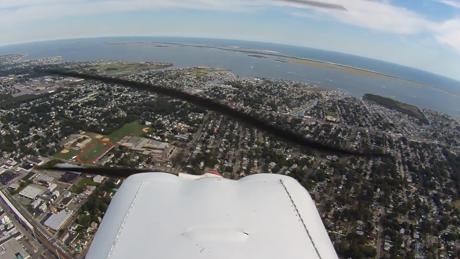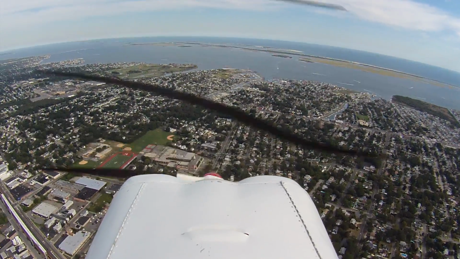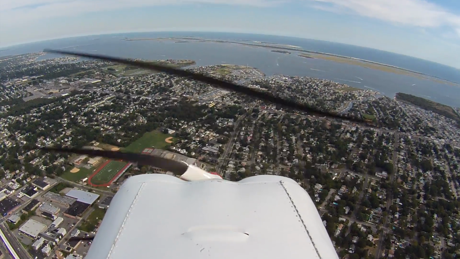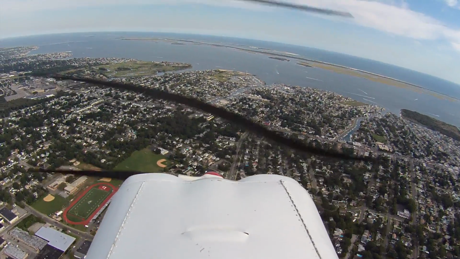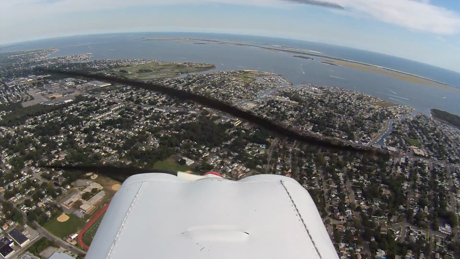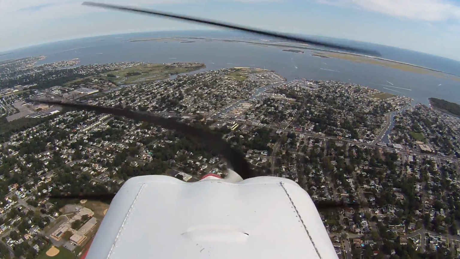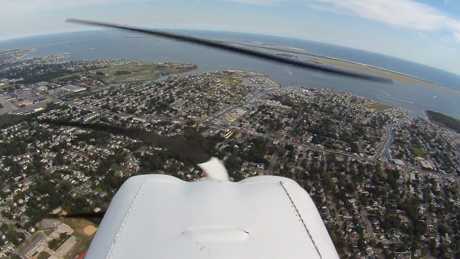Ground, 901. And what's cruise RPM? This one, about 1900 should work initially, but we may need 2000. I like to start with 1900 and then go up to 2000 as necessary. Gotcha.